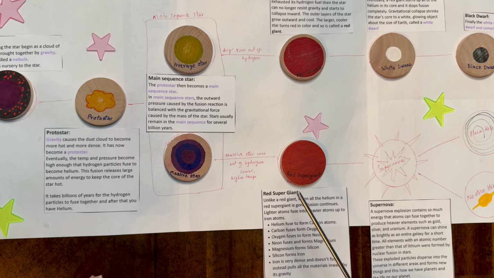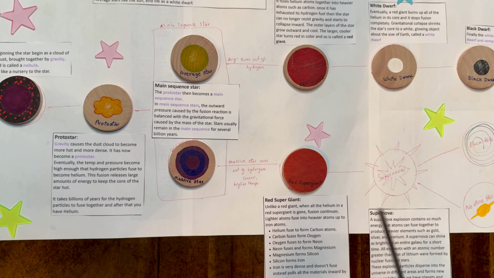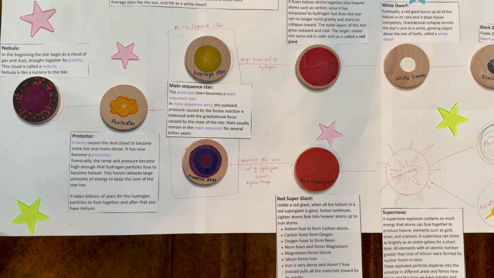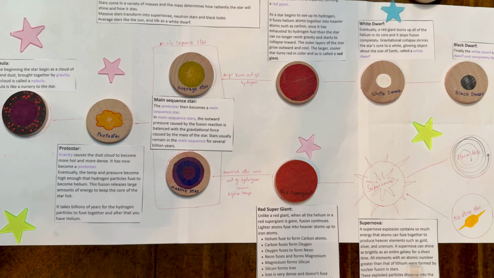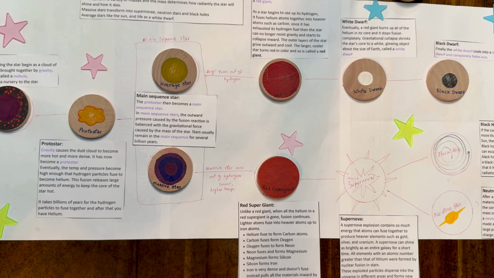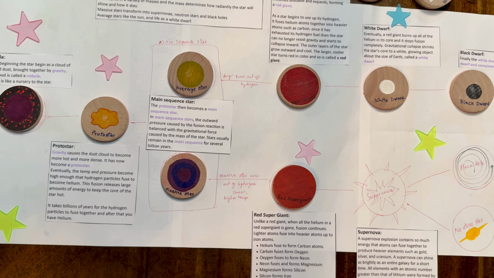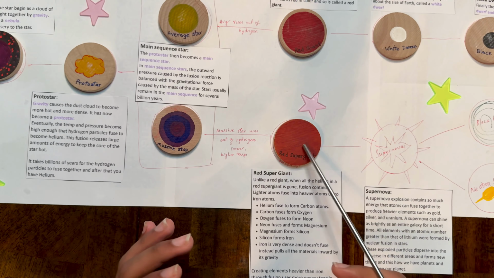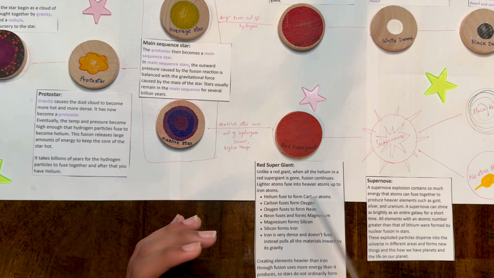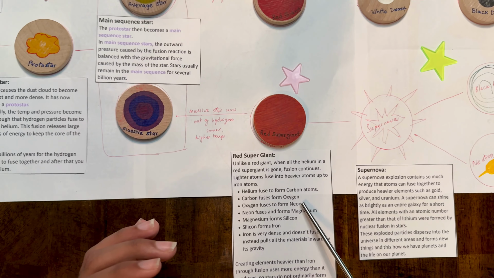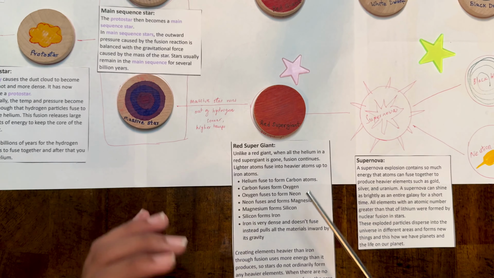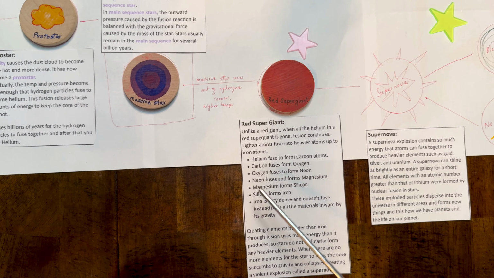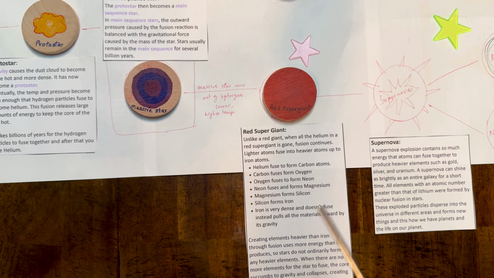Now, since the red supergiant needs to challenge gravity, meaning that since there's a lot of gravity now pulling on it, it needs to make even heavier elements to be able to counteract that gravity. And throughout the next couple hundred million to a billion years, it fuses these heavier elements to counteract gravity's pull against the red supergiant. So helium fuses to carbon, carbon fuses to oxygen, oxygen fuses to neon, and keep in mind these are heavier elements, and when we fuse these elements, it releases even more energy. So oxygen fuses to neon, neon fuses to magnesium, magnesium to silicon, silicon to iron.